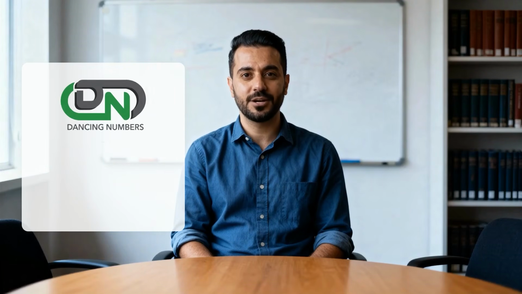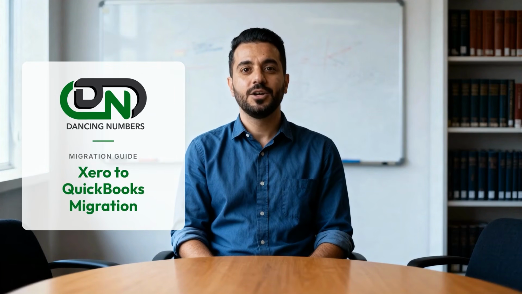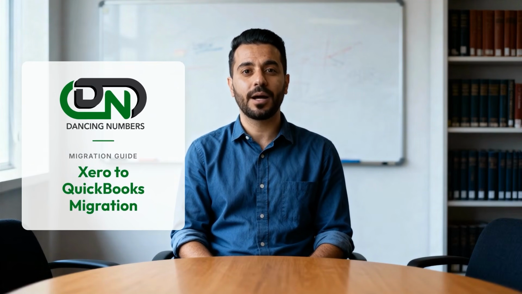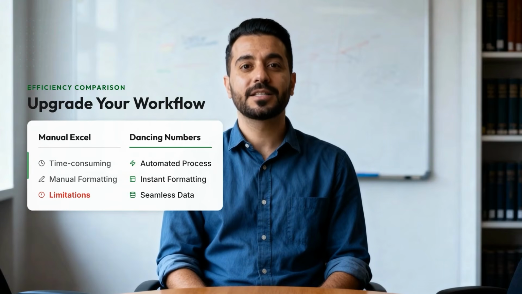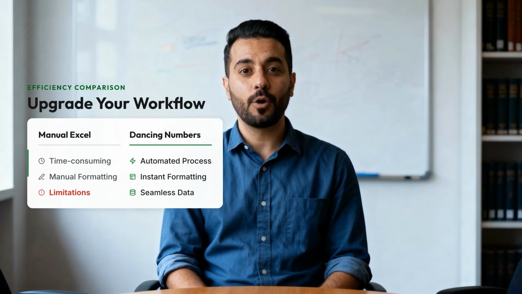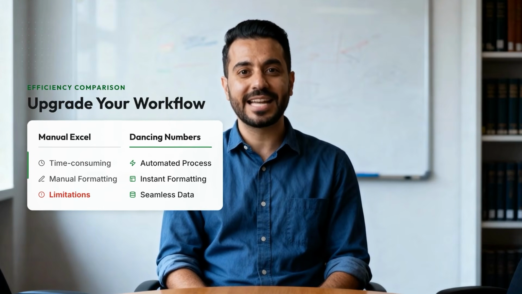Migrating your data from Xero to QuickBooks Online? You essentially have two choices: a manual Excel method or a powerful plugin that simplifies everything. The standard Excel method is free, but it's full of major limitations. You'll spend hours exporting, formatting CSVs, and dealing with data gaps.